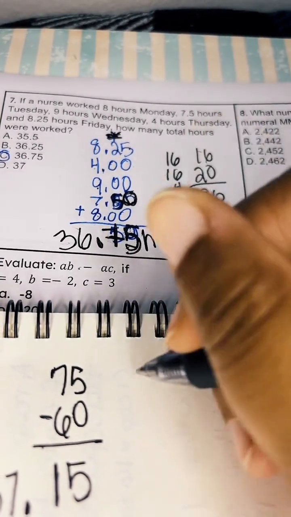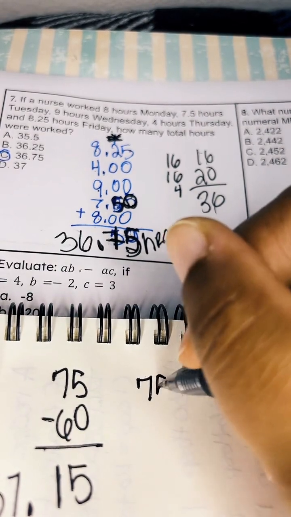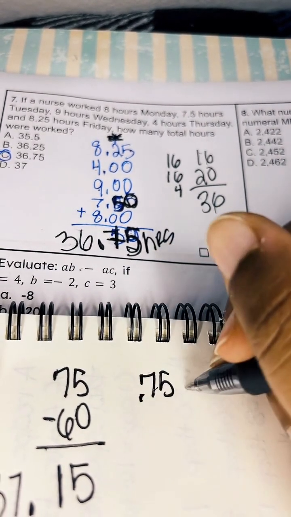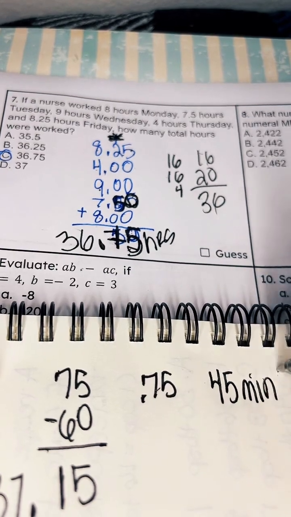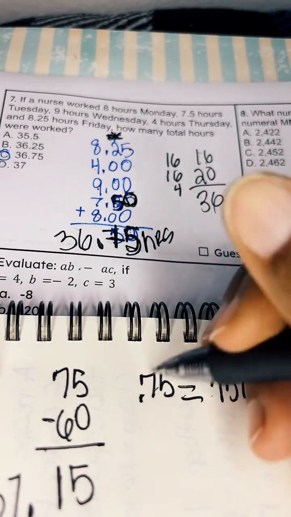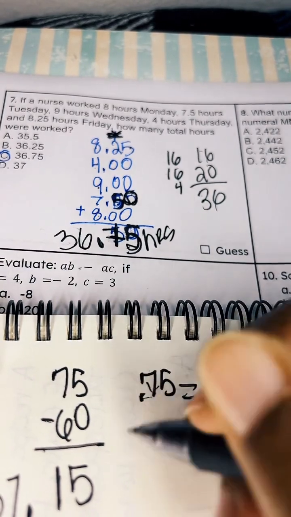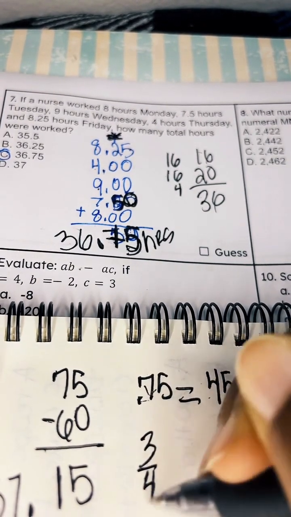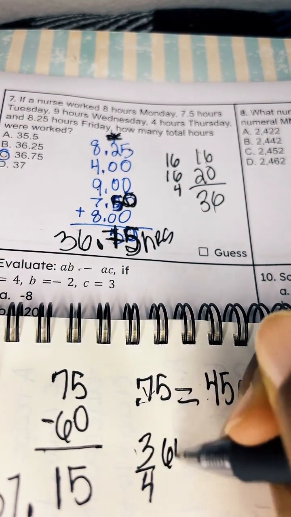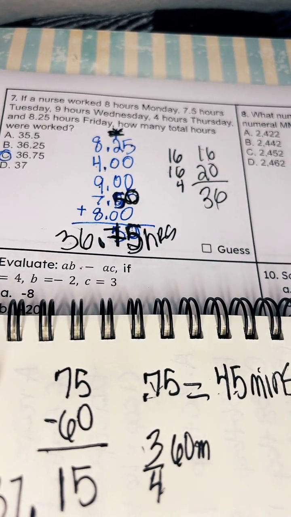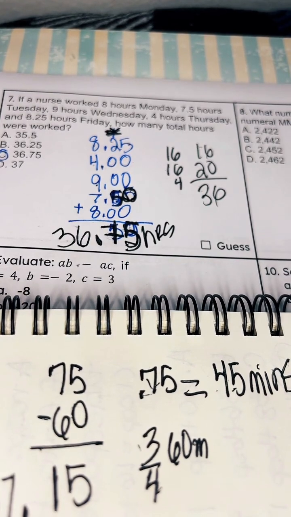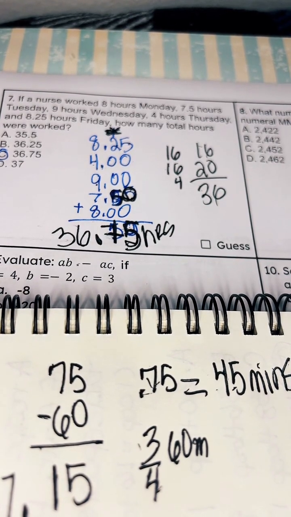And so for the person that just said 0.75 is equal to 45 minutes, in this, this is what equals that, because 0.75 is 3/4. 3/4 of 60 minutes equals 45 minutes. Thank you, you guys. That is correct. So we was right.